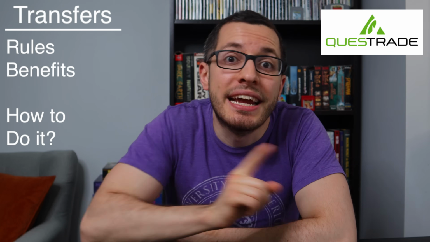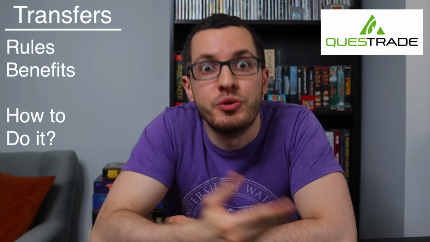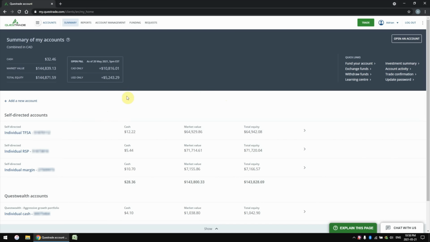So those are all the rules and benefits of transferring between accounts in Questrade. Now, let's see how you actually do it. So I've logged into Questrade, this is the main homepage, and you can see here that I have 3 Questrade accounts, a TFSA, an RRSP, and a margin account. But for this tutorial, I'm only going to be transferring between my margin account and my TFSA.